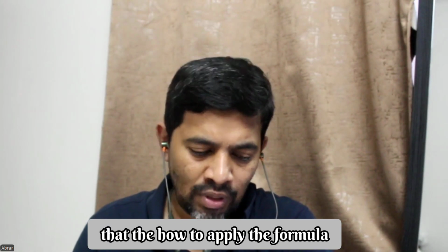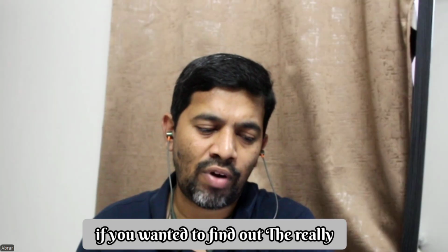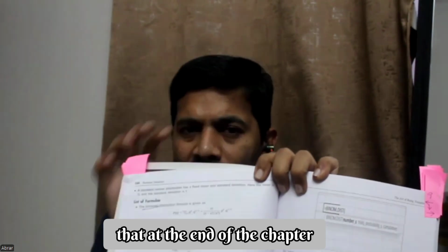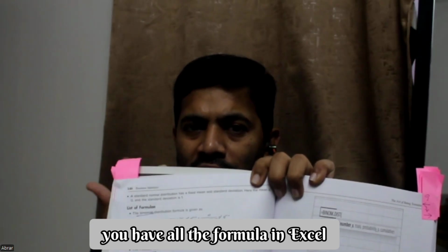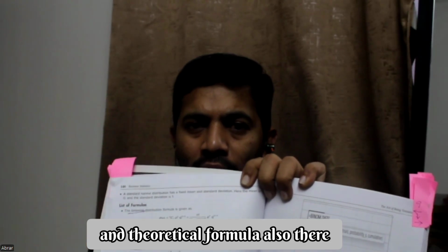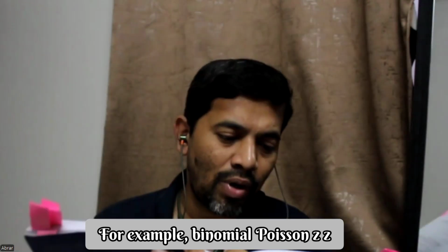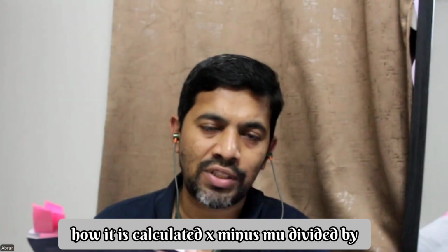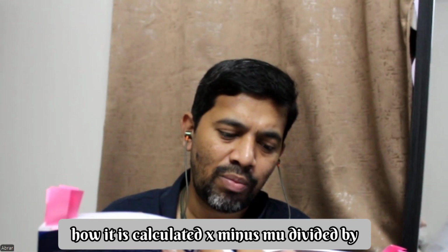Okay. And then you have how to apply the formula. For example, what I like about this book is that at the end of the chapter, you have all the formula in Excel. I mean, the Excel formula and theoretical formula are also there. For example, binomial, Poisson, Z, how it is calculated, x minus mu divided by standard deviation, right?